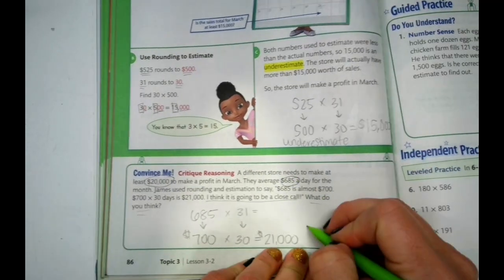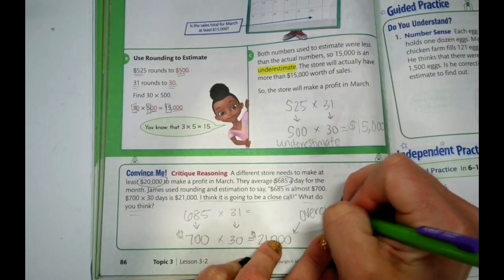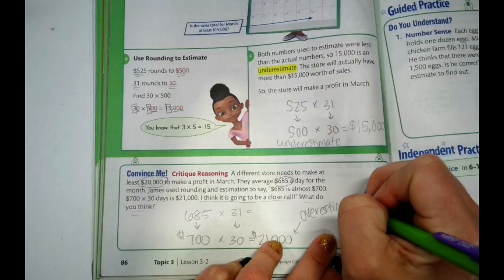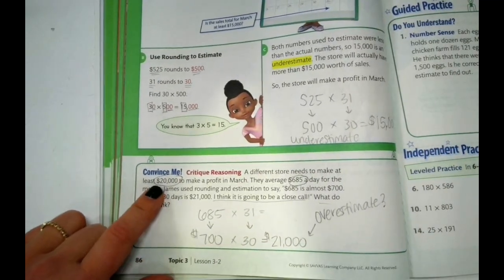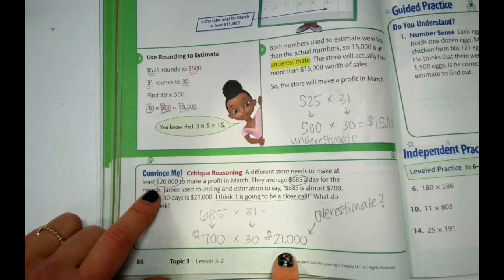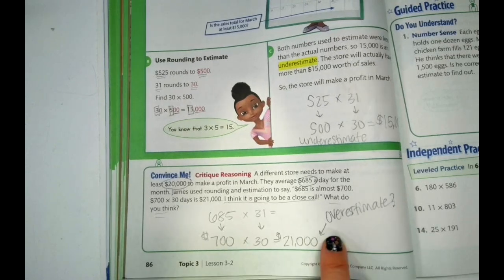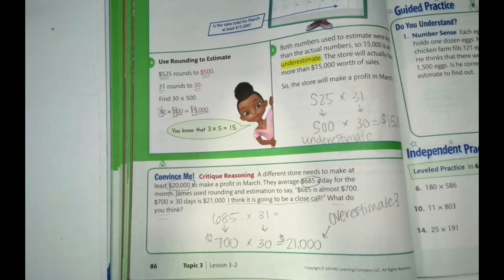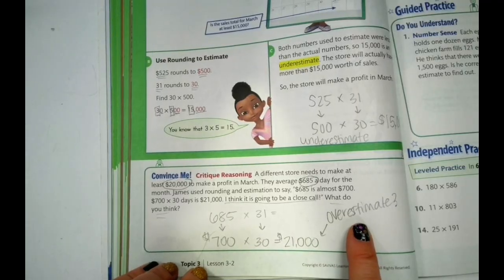So this 21,000 is an overestimate. Am I going to make $20,000 as my goal? I might not. It really is going to be a close call, okay? Because my numbers did change, but they went over. So I'd have to solve this one, get my calculator out, and check it out. But this one definitely is going to be a close call because I found an overestimate.